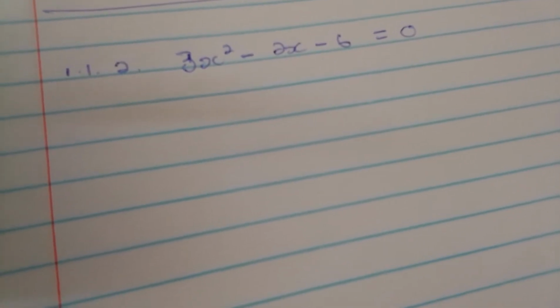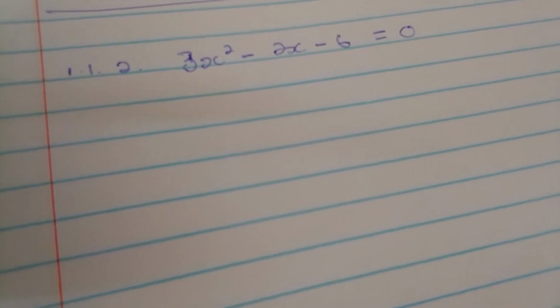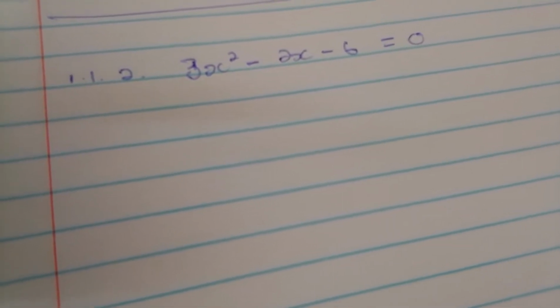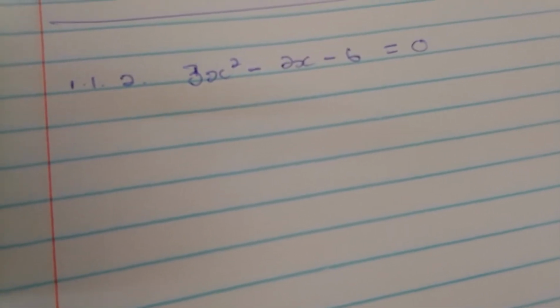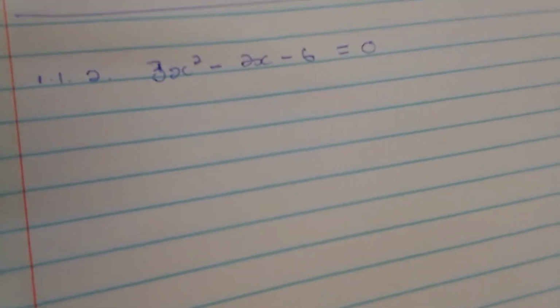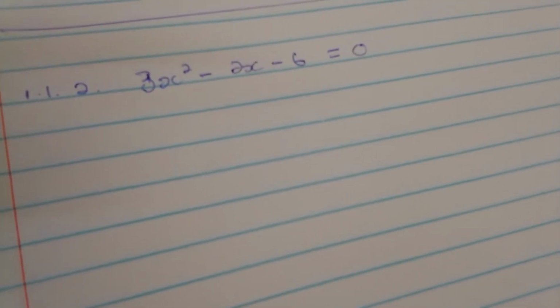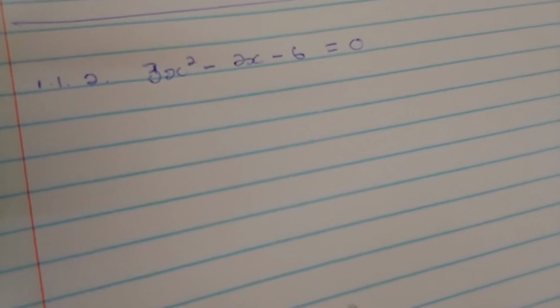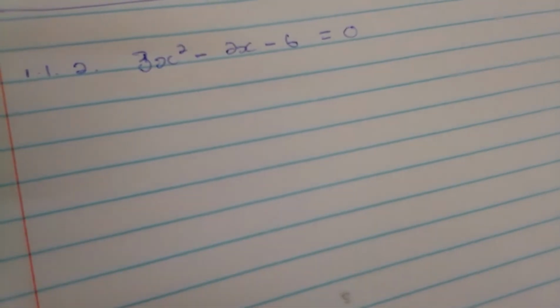If you can look at this equation, since it has an equal sign, I can't say expression, I have to say an equation. You can see that it's going to be hard to factorize it, but you can try it instead of just using inspection.